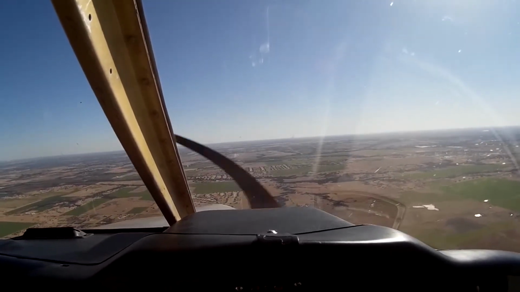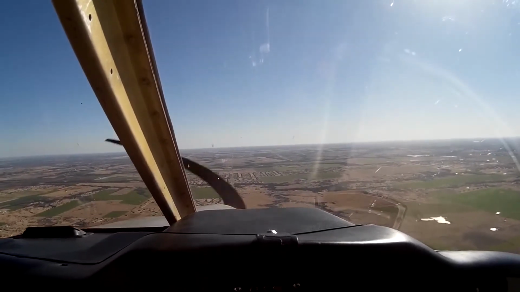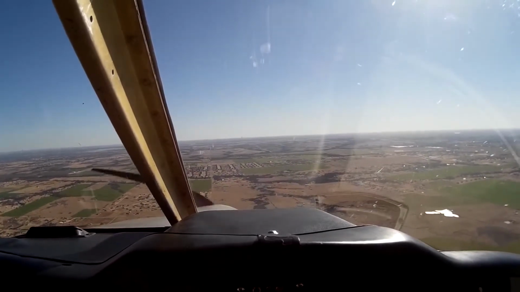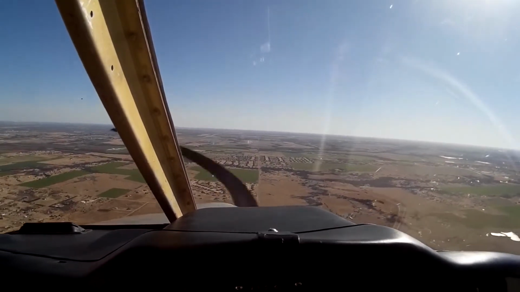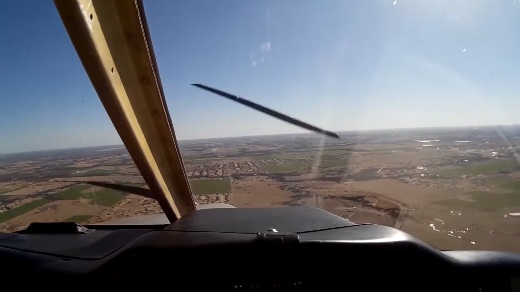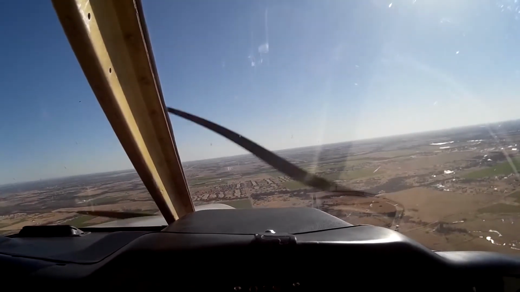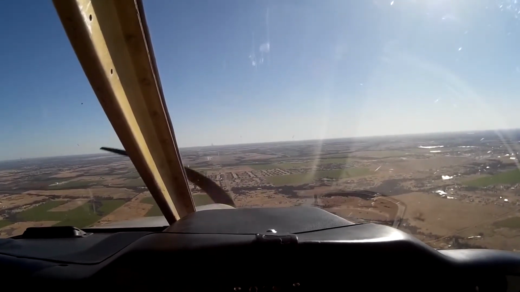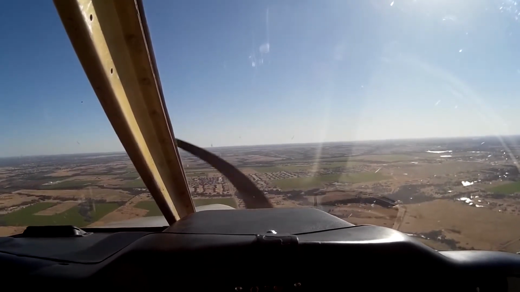Sundance, Cat 3534, overhead the airfield, will get to the right downwind runway 17. Sundance. Sundance traffic, Cherokee 262 Sierra Alpha is on a 3-mile final for runway 17, straight in, full stop, Sundance.